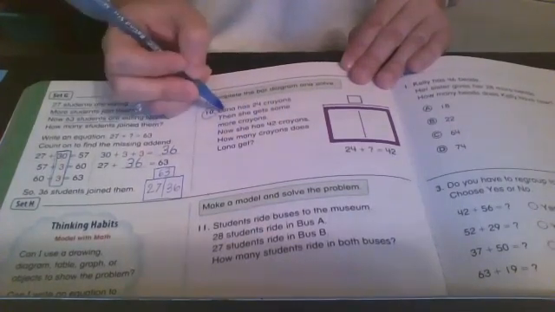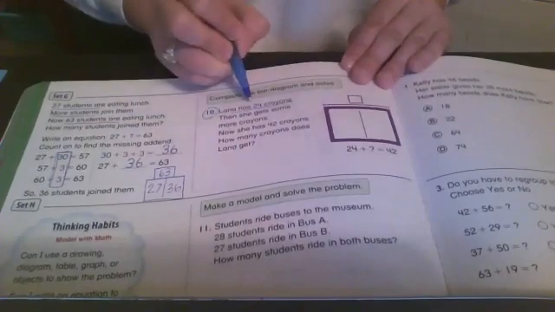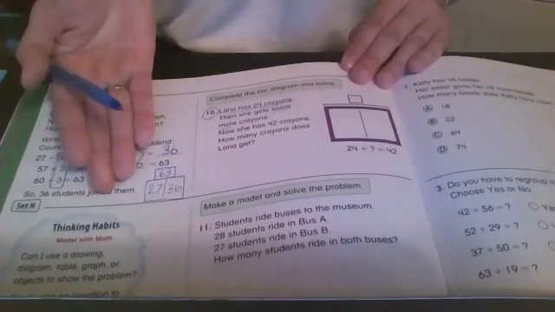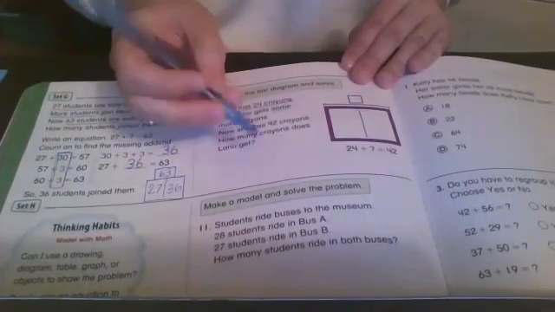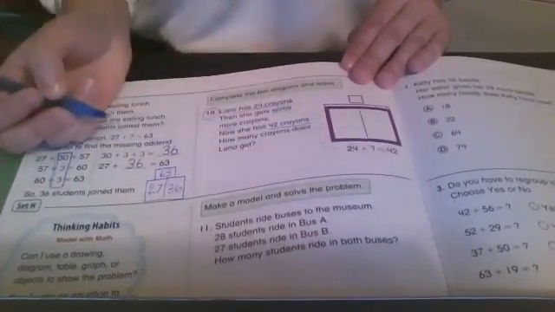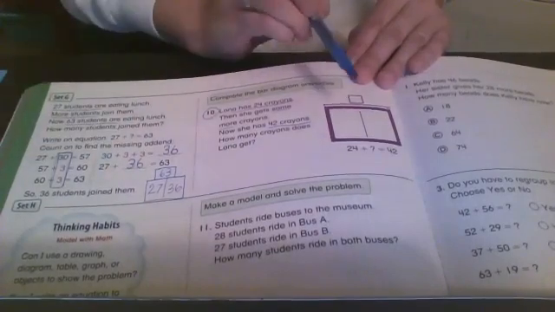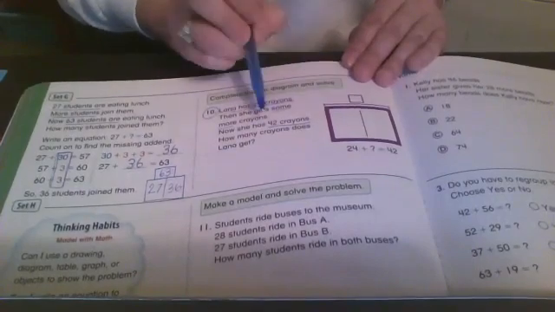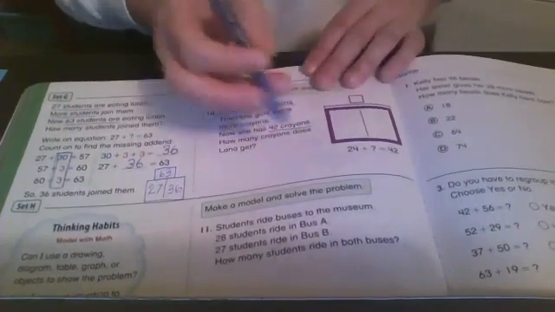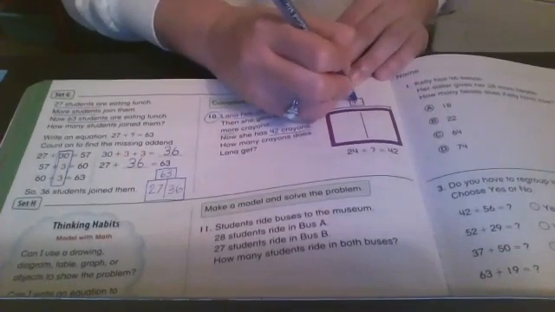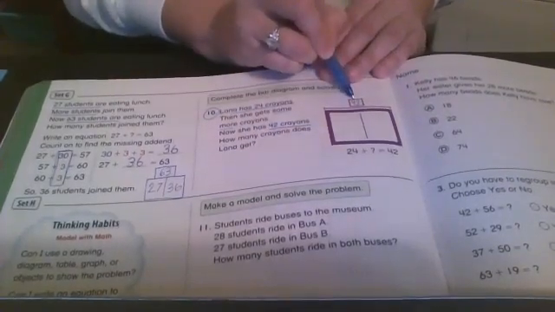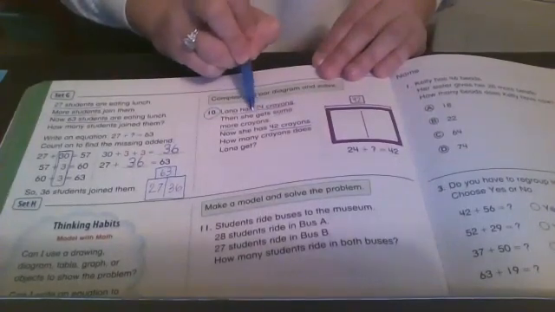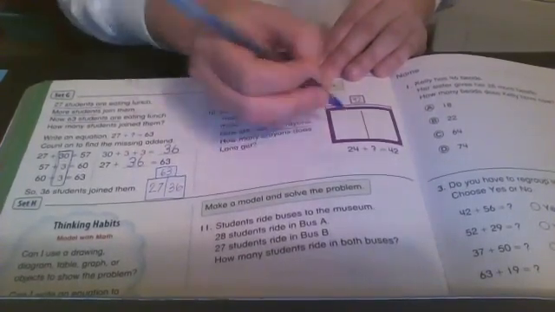Okay, so I know that she has 24. And then she gets some more, but we just don't know how many, right? And we know that she has, by the end, 42 crayons. So here's my question. Do we know the whole? How many she has altogether? We sure do. She has 42 altogether, right? So that would be the whole, 42. Do we know how many she had at the beginning of the story? We sure do. She had 24 at the beginning.